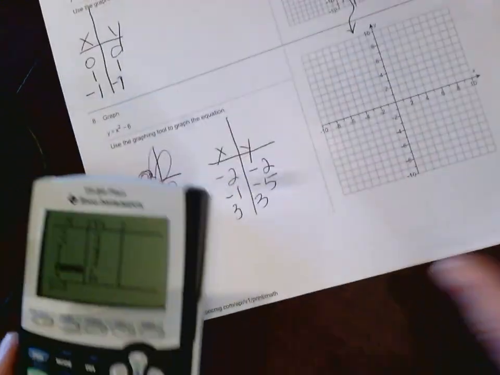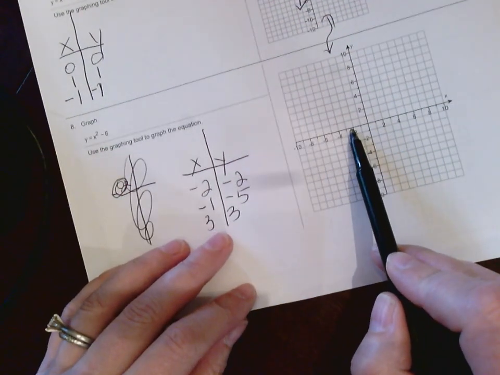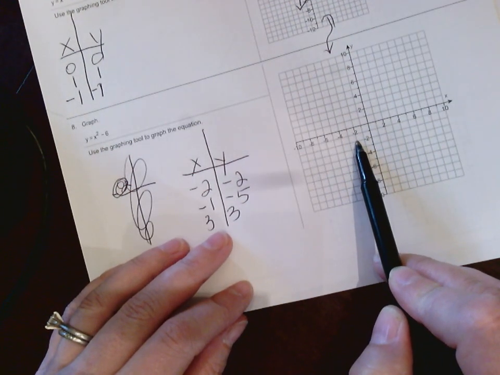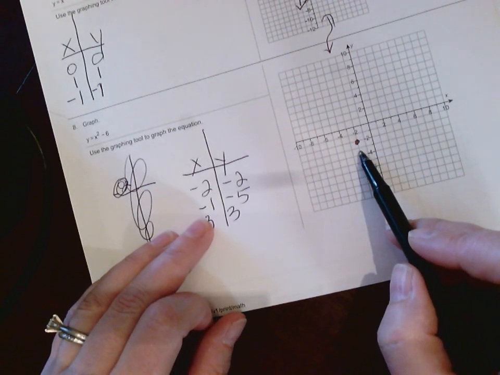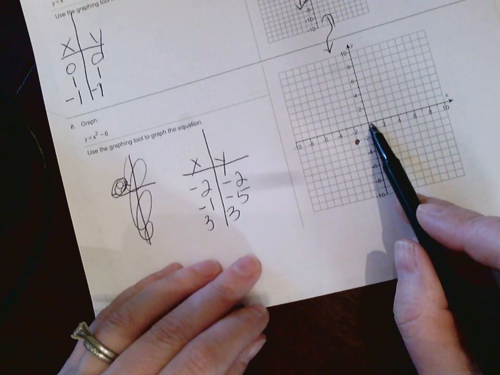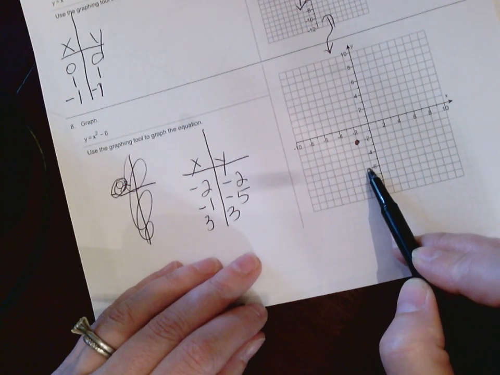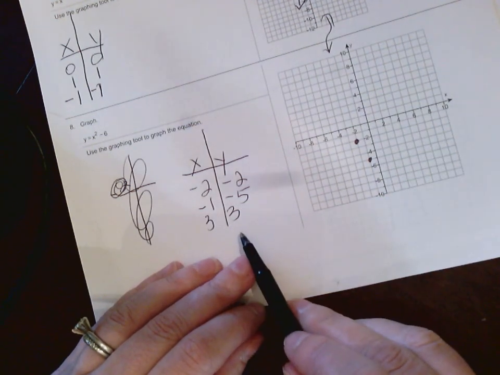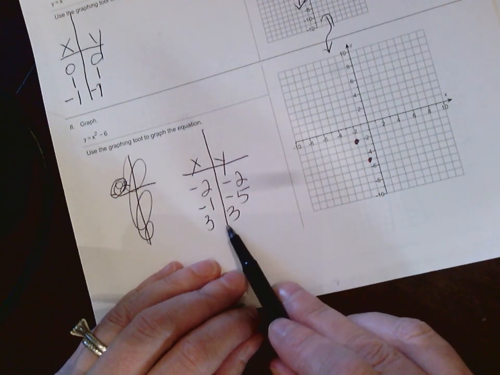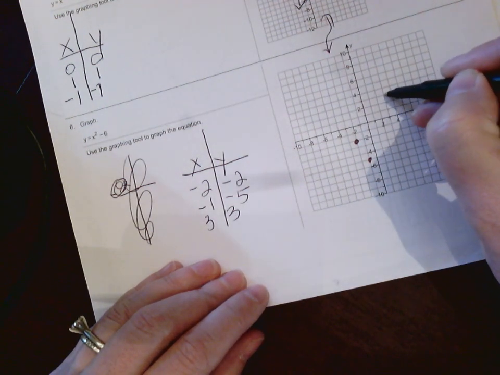So -2, -2 would mean go to the left 2, down 2. -1, -5. So to the left 1 and then down 5. Let's see what this makes the shape do. 3, 3. So to the right 3 and then up 3.